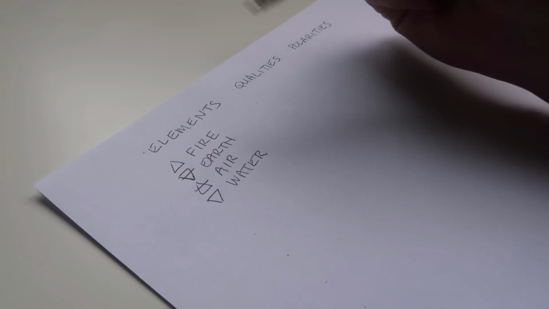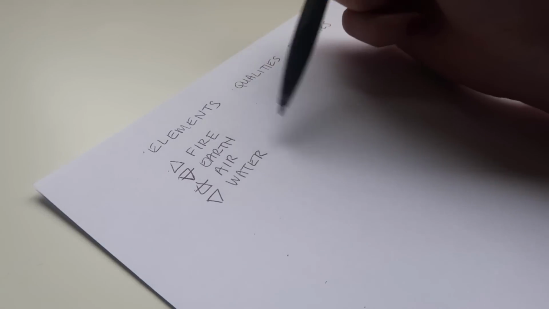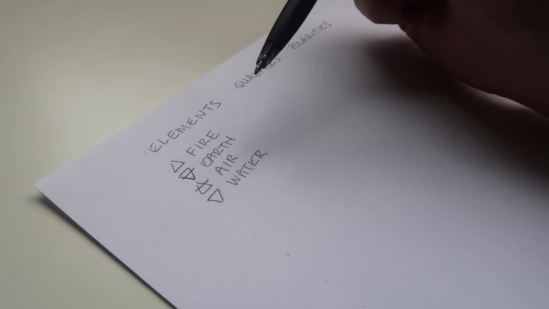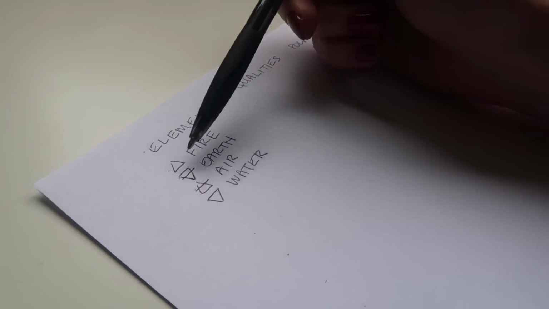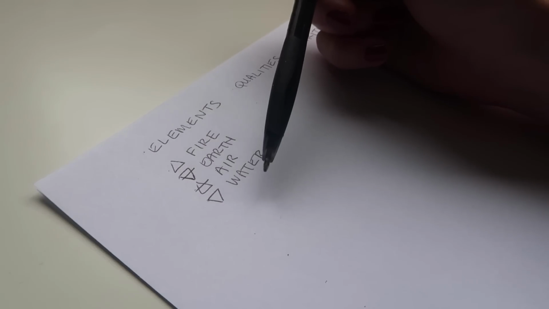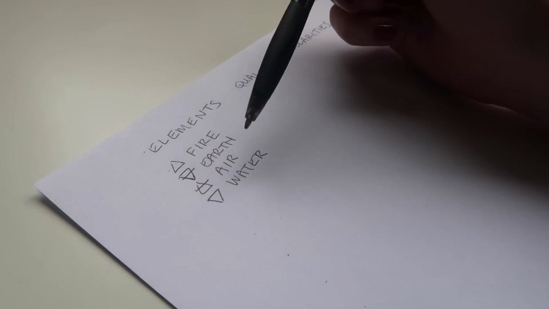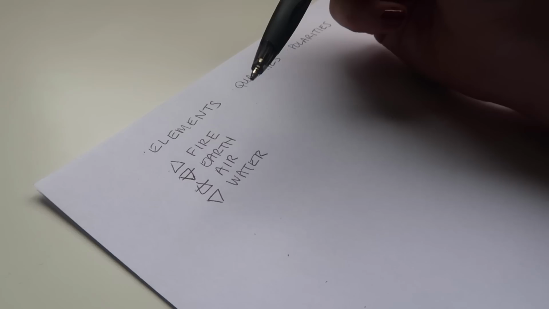Okay, so fire. Well, first a word on the balance of these elements. If on your whole natal chart, your whole birth chart, you have more than 4 of any of these, it will definitely impact your behavior. If you have 5 or more, that's an abundance, considered an abundance.